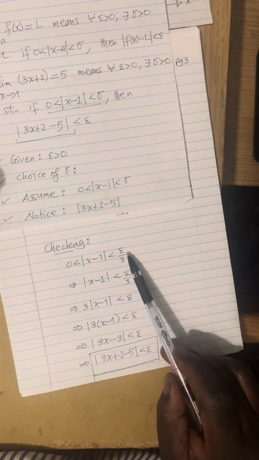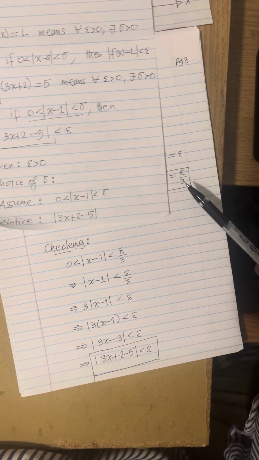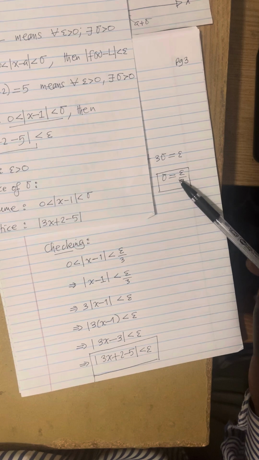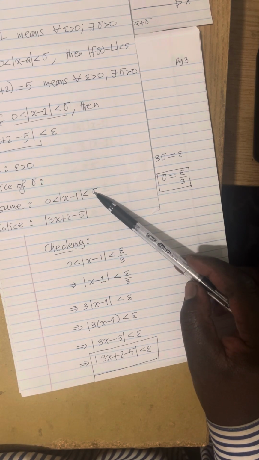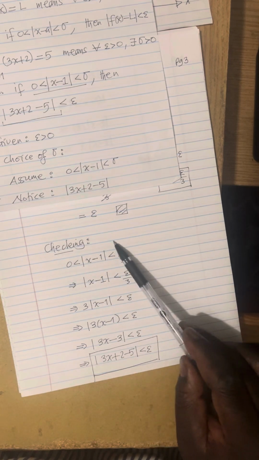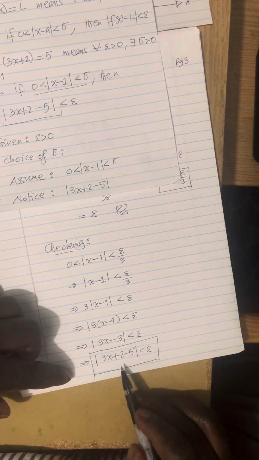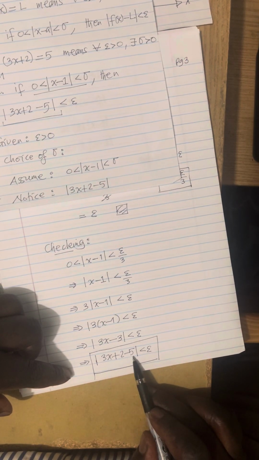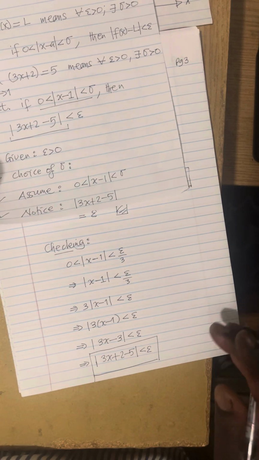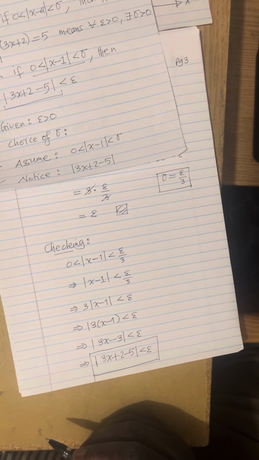And we see here on the checking, with our choice of delta, which is epsilon over 3, placing it there, we obtain this expression, and manipulating this, we're able to arrive at what we wanted, which is basically saying that the distance between our function and the limit is less than epsilon. So this shows that the choice of delta is actually correct.